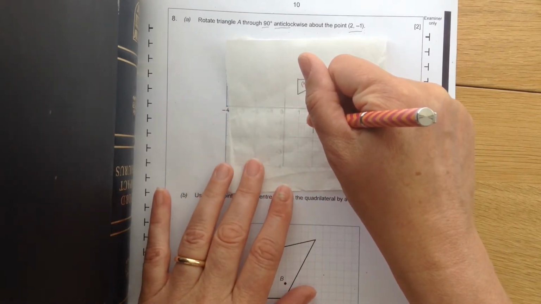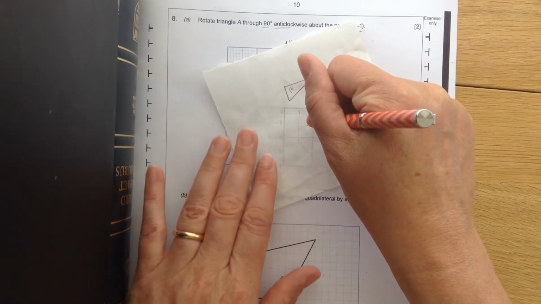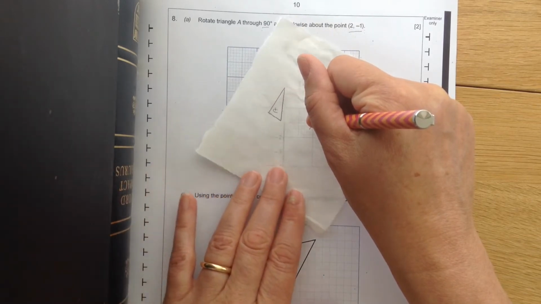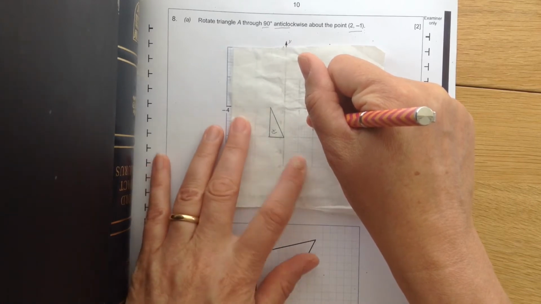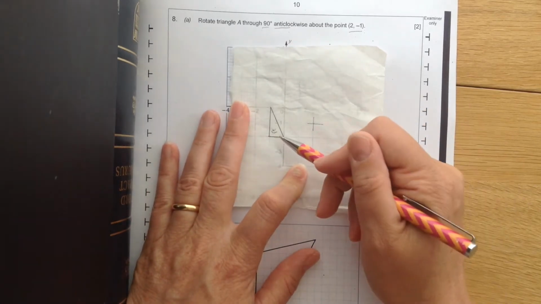And now you can see why I've done the cross as I have, because then you can clearly see when you've turned it a quarter of a turn. So it ends up by there. Okay, so that's the new position of the triangle.